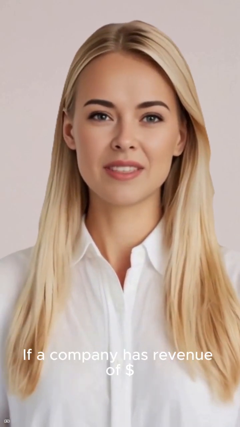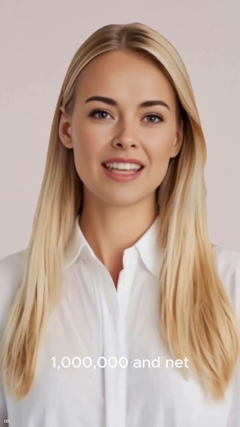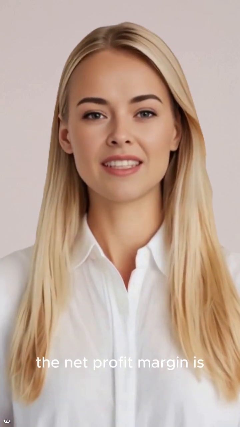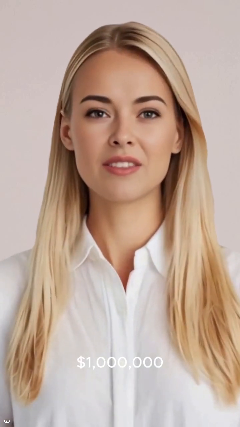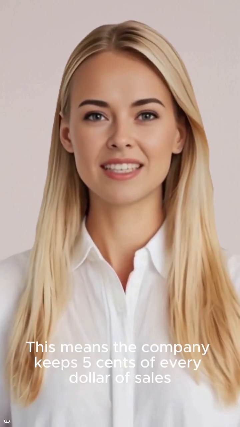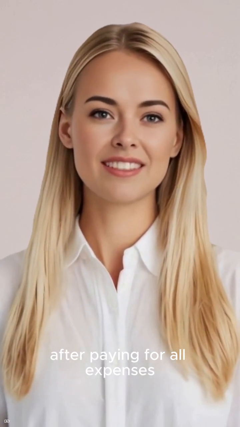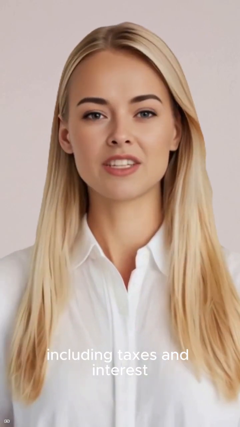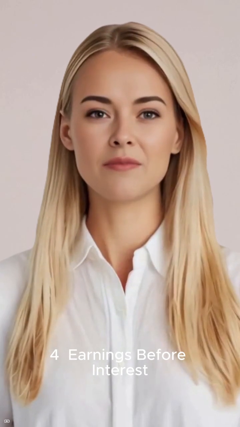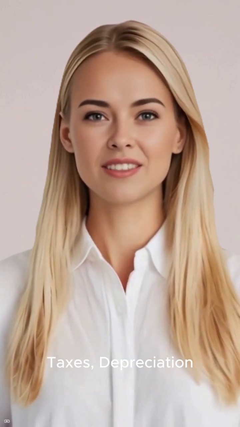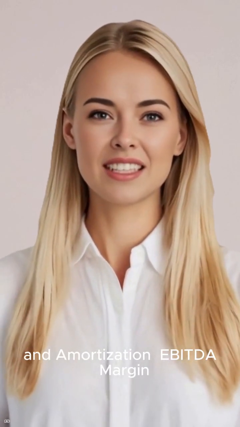Example: if a company has revenue of $1 million and net profit of $50,000, the net profit margin is $50,000 divided by $1 million times 100, which equals 5%. This means the company keeps 5 cents of every dollar of sales after paying for all expenses, including taxes and interest. 4. Earnings before interest, taxes, depreciation, and amortization margin.